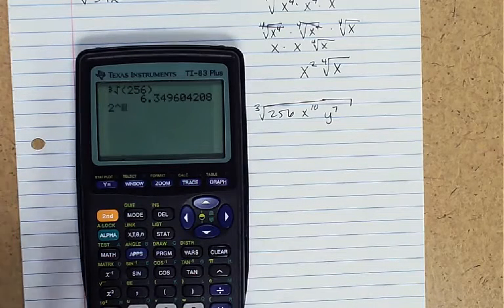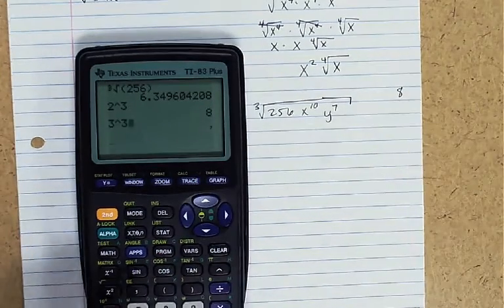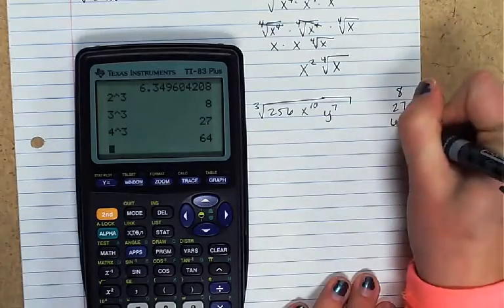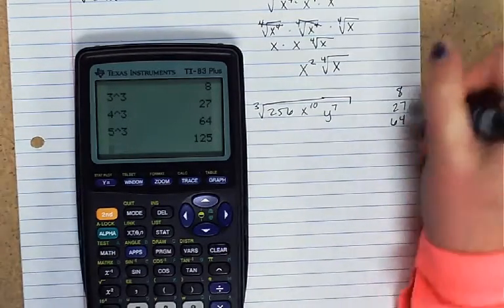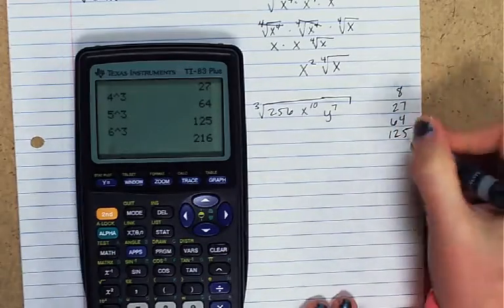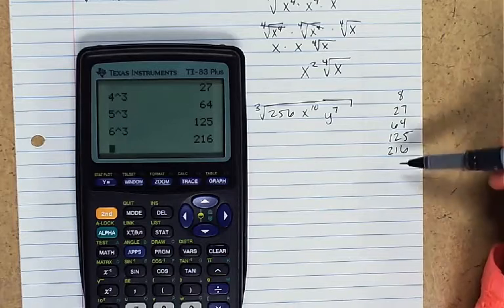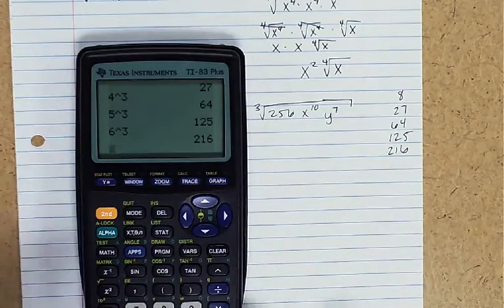So for example, 2 cubed is 8. I'm just going to make a list over on the side. 3 cubed is 27. 4 cubed is 64. 5 cubed, 125. So I'm showing you how you can find all these values. 6 cubed, 216, and we'll stop there. So we need to see, these are all perfect cubes. If I cube root them, I get a whole number. So we need to see if any of them go into 256.